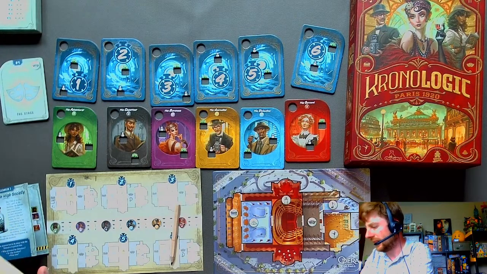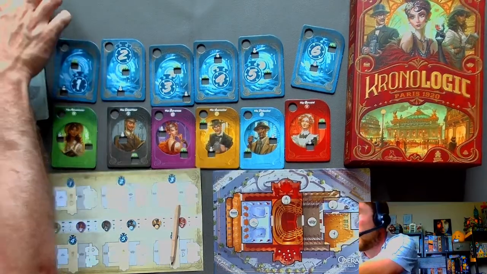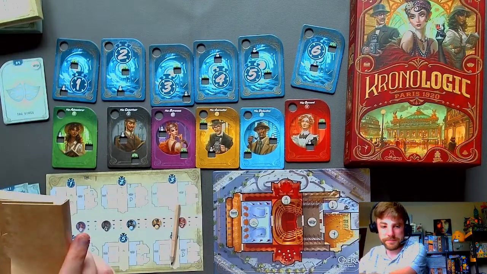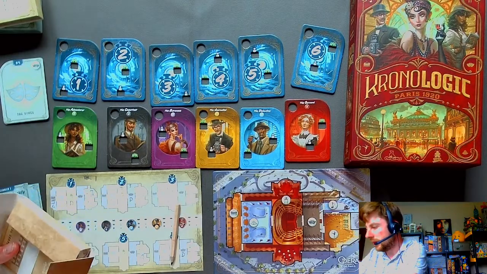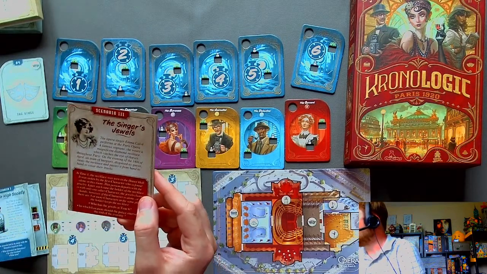Surprised that wasn't, maybe that's not a copyrighted phrase, but that's obviously a very famous musical. And then in box 3, in this one, it is the singer's jewels. And so this is pretty complicated.